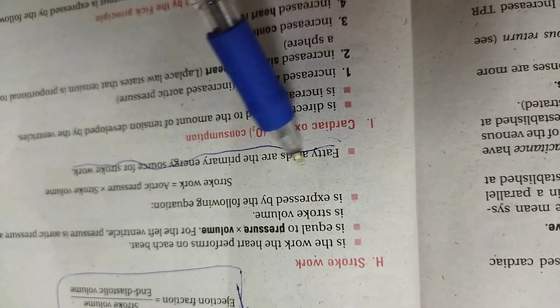Fatty acids are the primary source of energy for stroke work. Okay, so it's an important MCQ too.